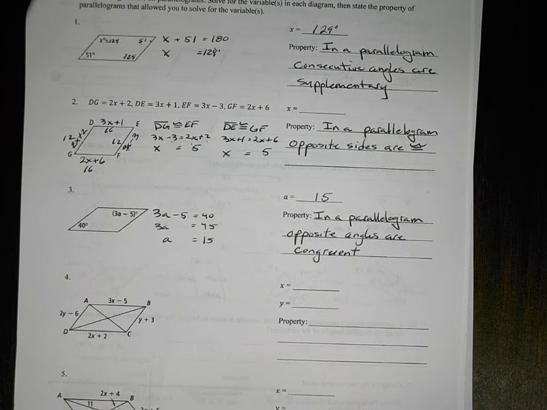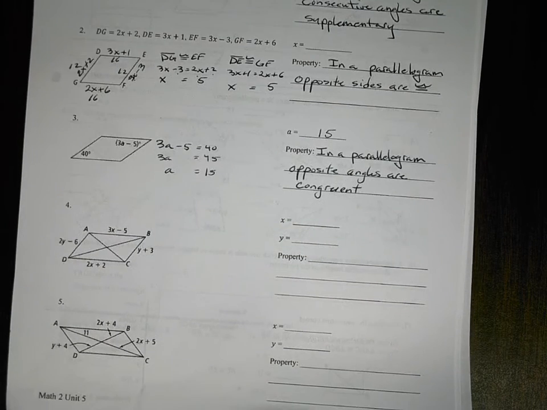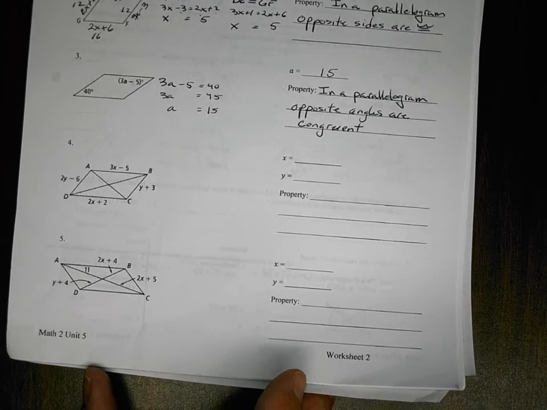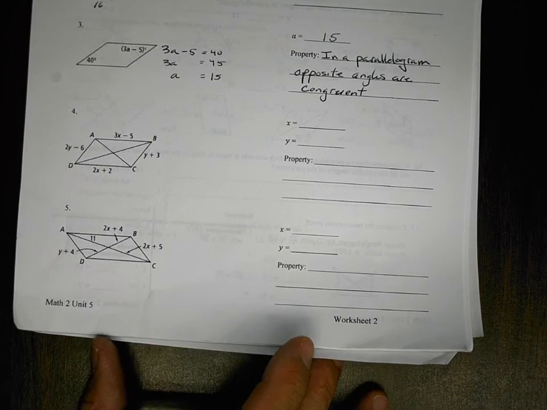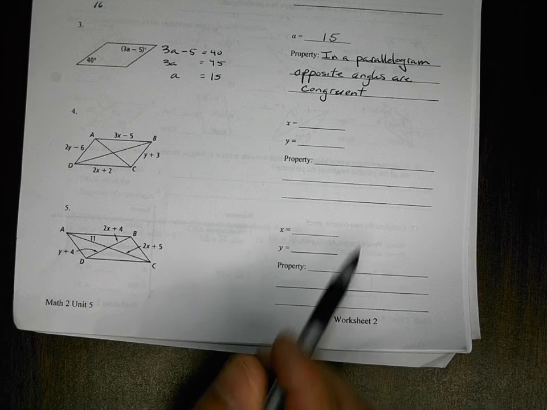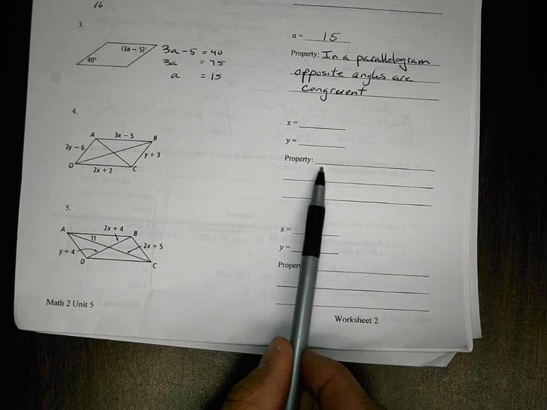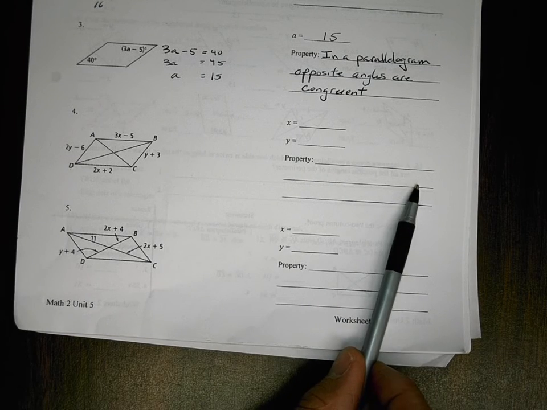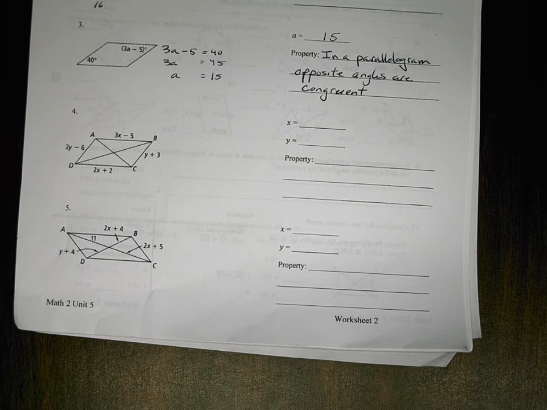Okay, I'm not really sure why number 4 is in there, because it's the exact same thing we just did, proving opposite sides are congruent. So we don't need to do number 4. You can just draw an arrow, or you can simply write it again. In a parallelogram, opposite sides are congruent, or draw an arrow from number 2. Whatever you want to do is fine.